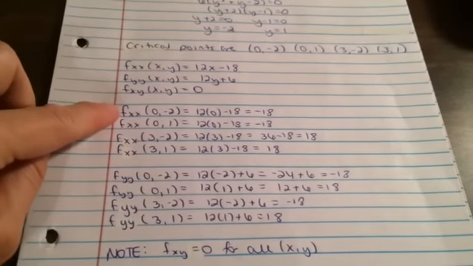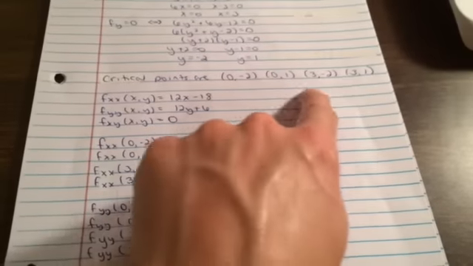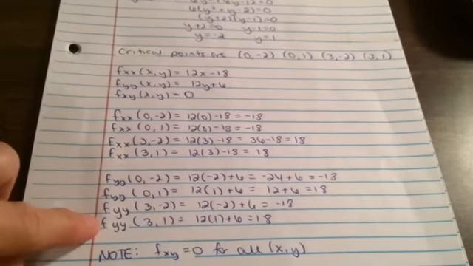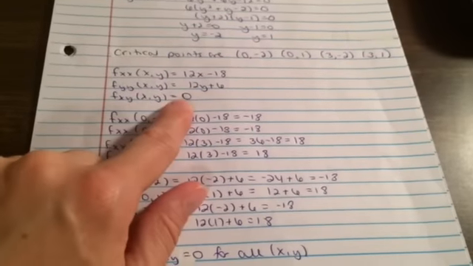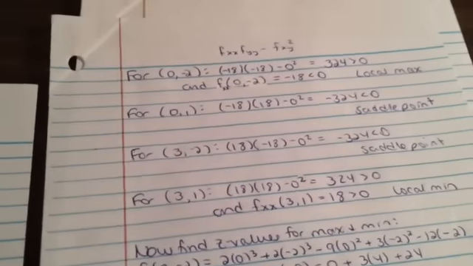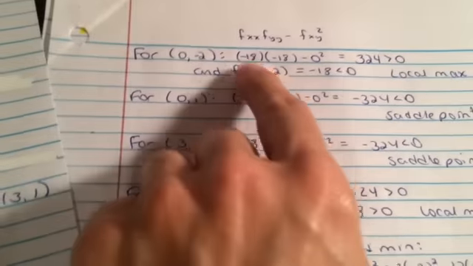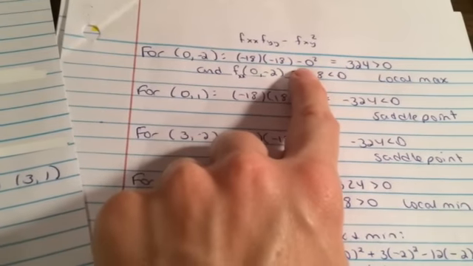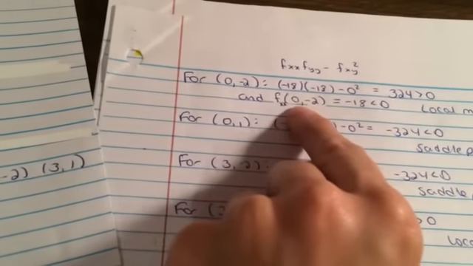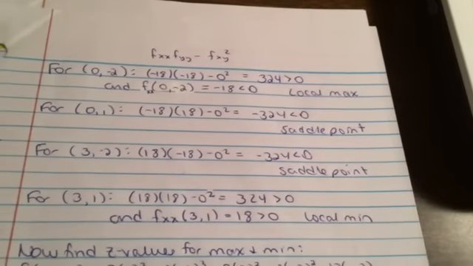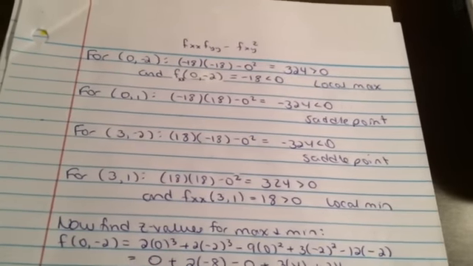So I plugged the four critical points into the fxx. Then I plugged the 4 critical points into the fyy. I did not plug them into the fxy because it's always 0, so I didn't have to do anything. And then what I'm going to do is take every pair together. Like here's fxx and here's fyy. So I do those together minus the 0. I just wrote that so you could see it. And that's positive. So I check the sign of fxx. It's negative, local max. And then I'll just let you look at these. You can pause the video and look at those real quick for the other 4.